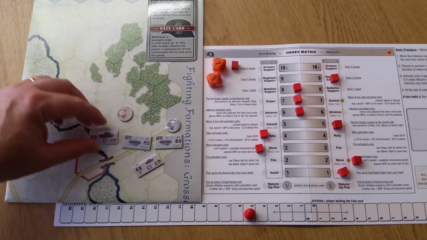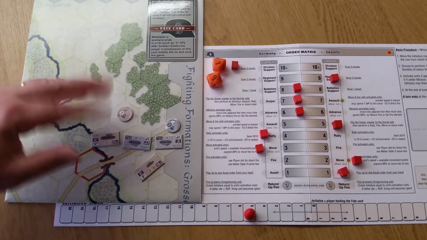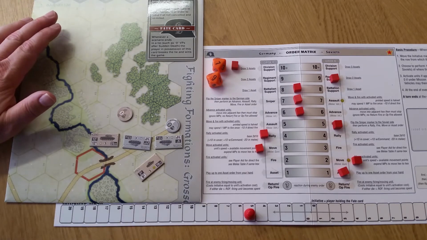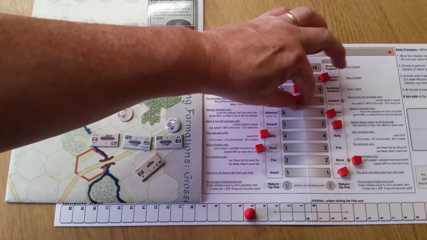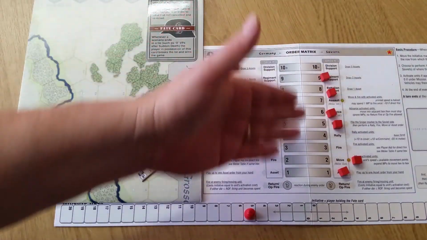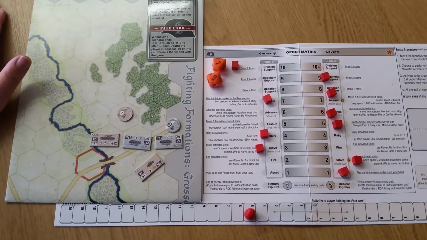So the Soviet executes his fire, whatever happens on the board. Now it's the German turn again. Well, he decides that he's firing. It goes back and forth several times until all of the red cubes on the order matrix have been used.